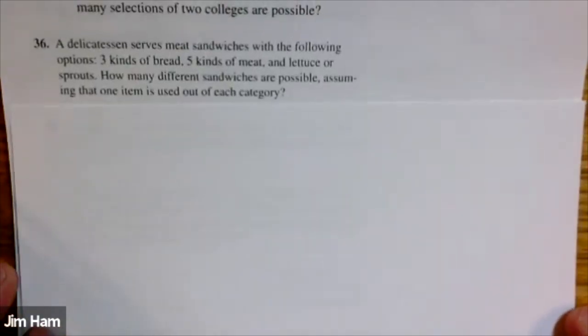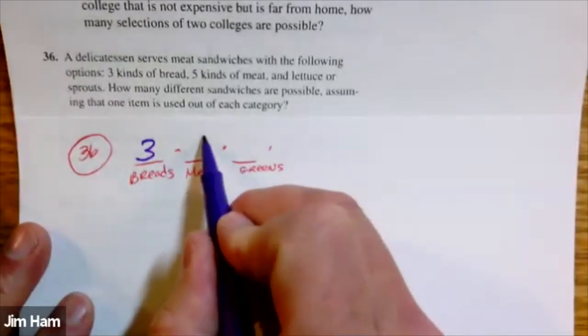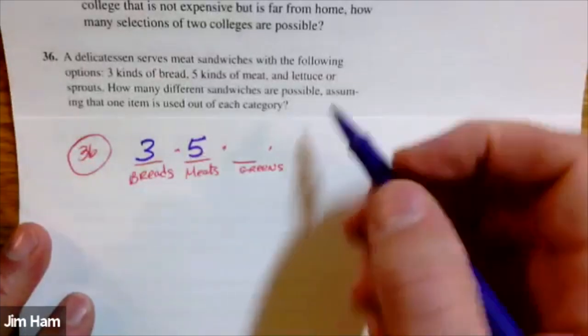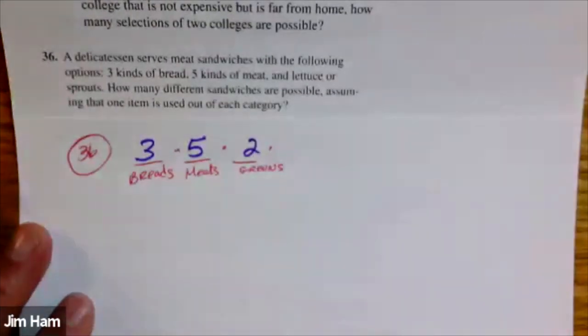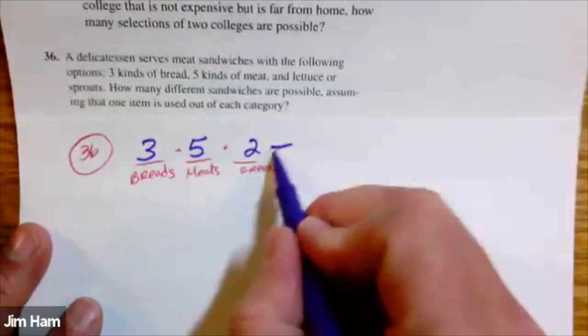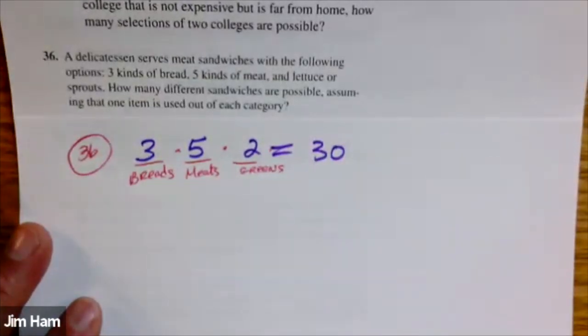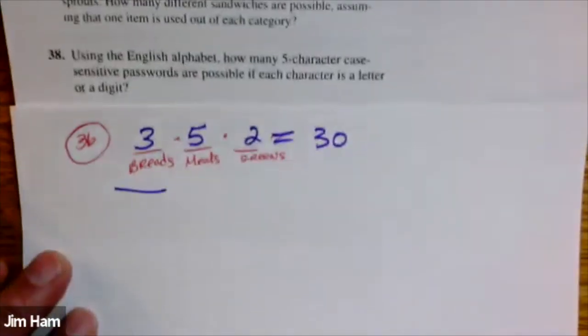Let's take a look at number 36. 3 kinds of bread, 5 kinds of meat, and then 2 kinds of greens, and that's it. So 30 different possible sandwiches. So very good. Okay, let's look at 38.